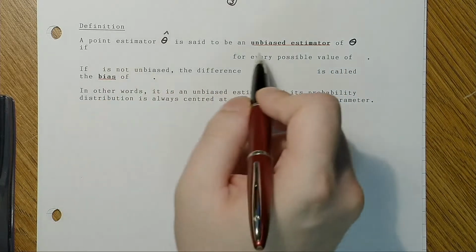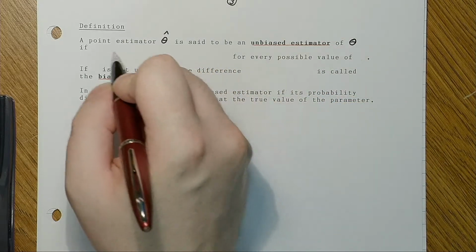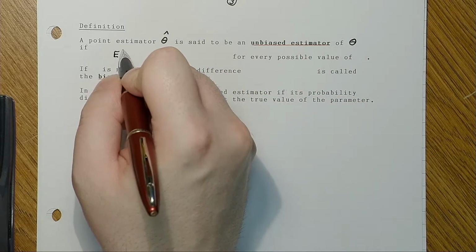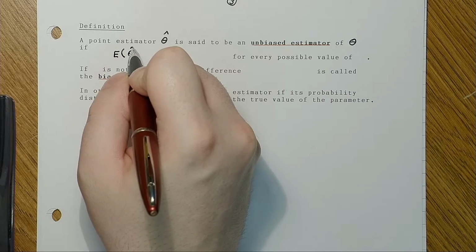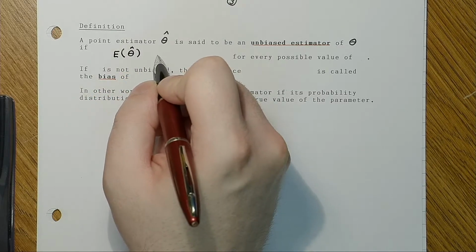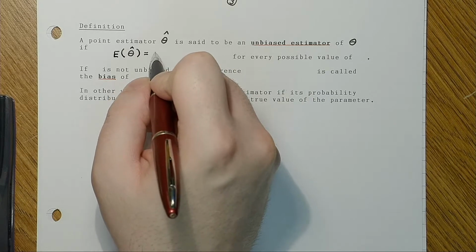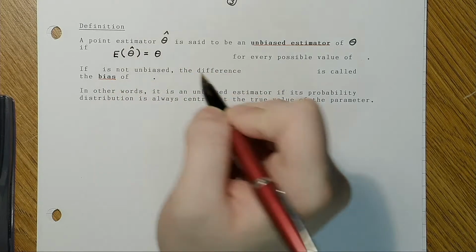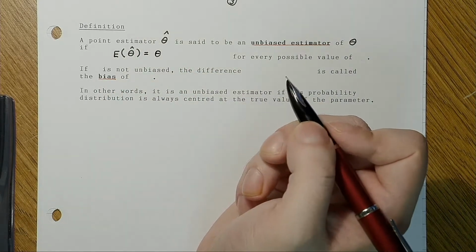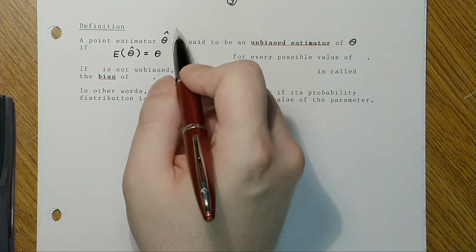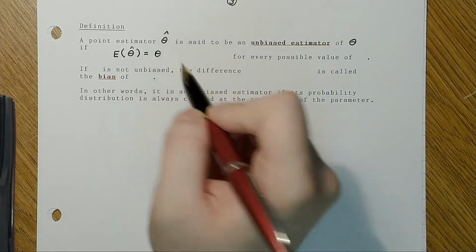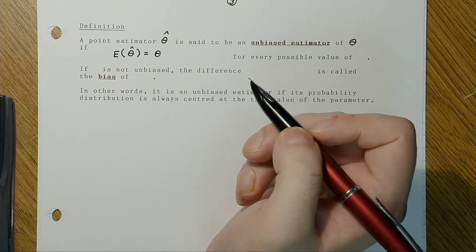We say it's an unbiased estimator if the expected value of the point estimator is equal to theta. So again, we expect the point estimator to be equal to the true value.